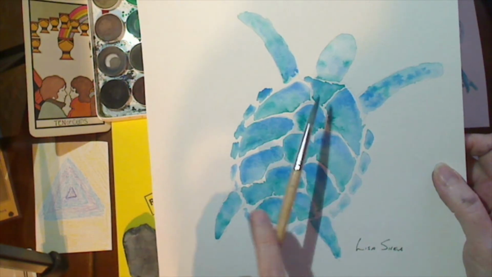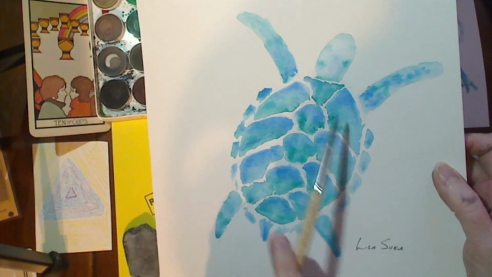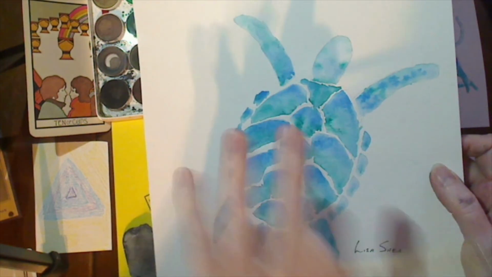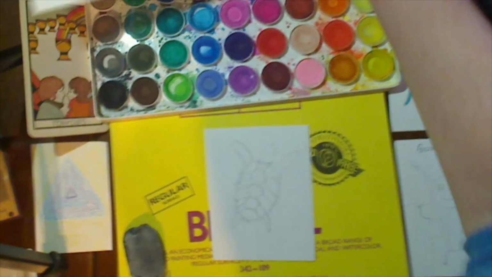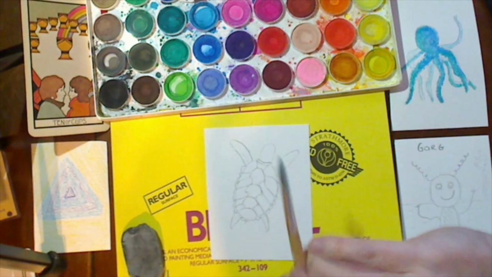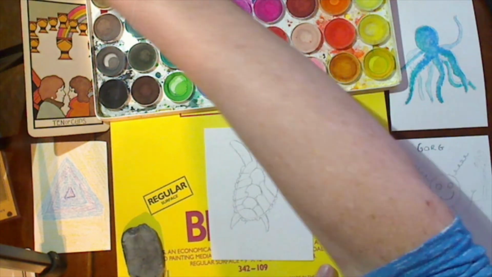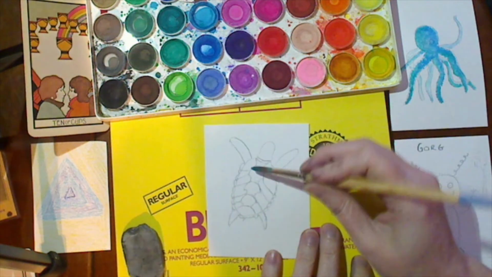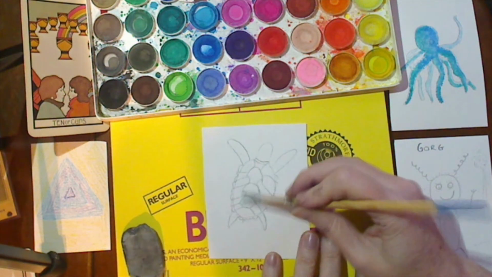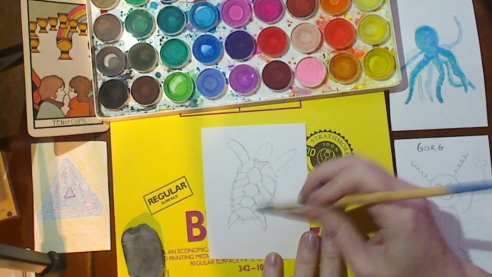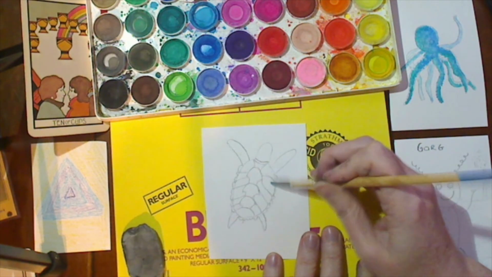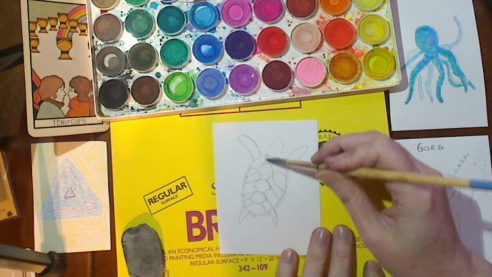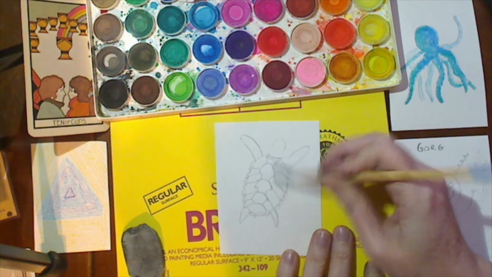So the way I'm going to do that is I'm going to paint the whole area with water, just plain water, and then I'll sit there and add color into the water, and the color will spread and blossom. So let's see how that works. I'm going to take my brush and put it in the water and just get water, no paint at all. So let's do the whole body so you can see how this works. I'm just painting the entire shell with water. No paint, just water. And these lines that you see were traced with crayon, white crayon.